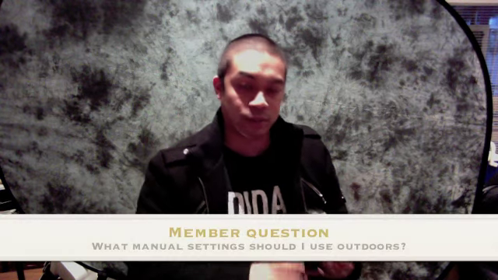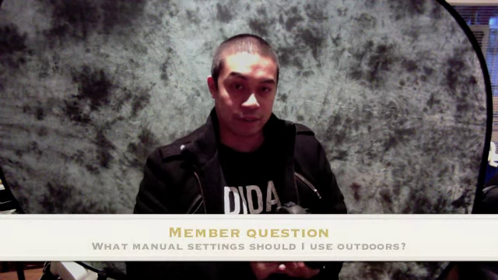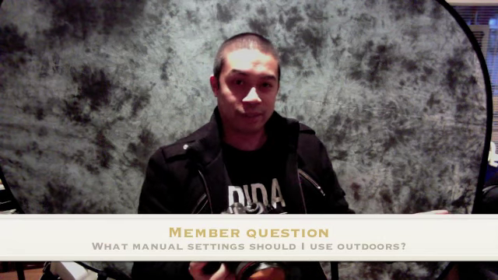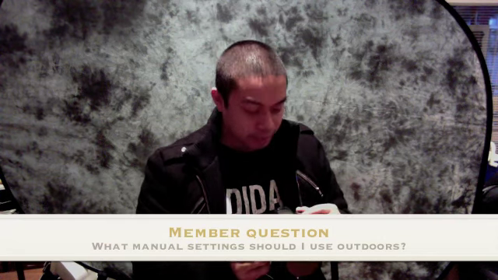I got a question the other day from someone that said that, when they're going out to take photos, what settings should they use as soon as they're set up and ready to go? Because they wanted to use manual, so they wanted to know what ISO should I use, what f-stop, what shutter speed and all that.